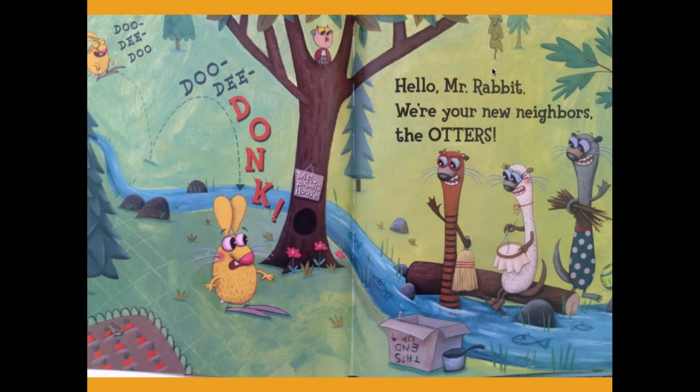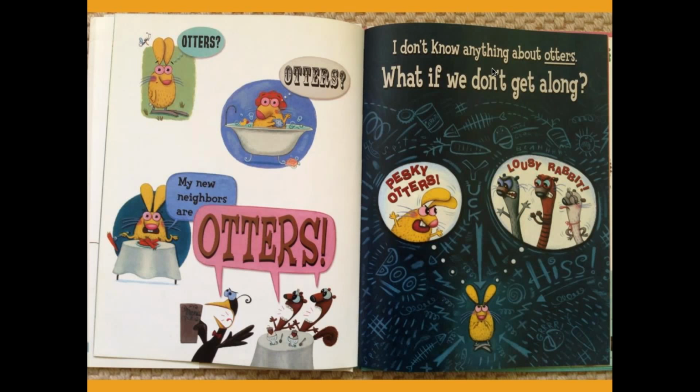So here we have Mr. Rabbit returning to his home, and he finds out that, hello, Mr. Rabbit, we're your new neighbors, the otters. And his response is, otters? Otters? I don't know anything about otters. What if we don't get along? This is often a response to somebody new or different.